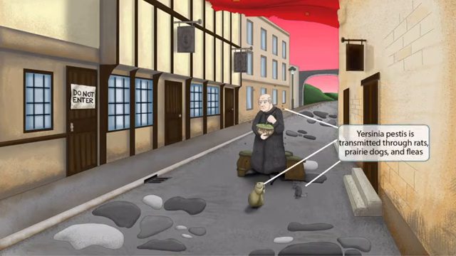The Middle Ages is generally thought of as a relatively insanitary period of time. So we've shown a contaminated rat, prairie dog, and some fleas accompanying this doctor guy. This is to help you remember that Yersinia pestis is transmitted through rats, prairie dogs, and fleas.